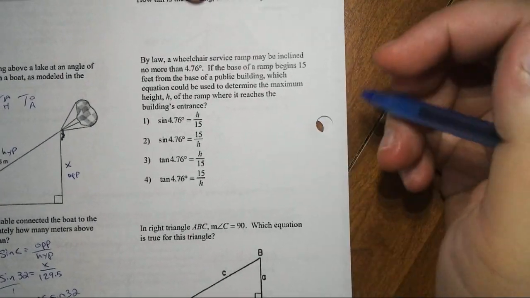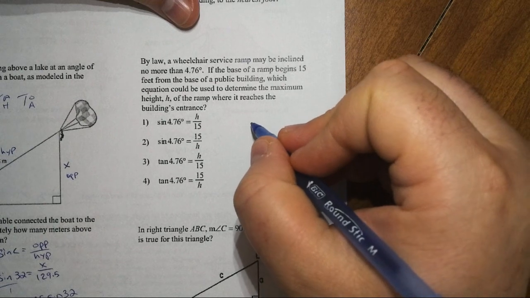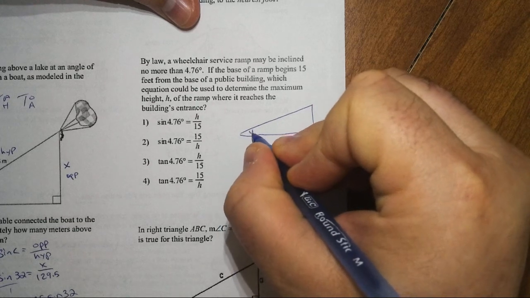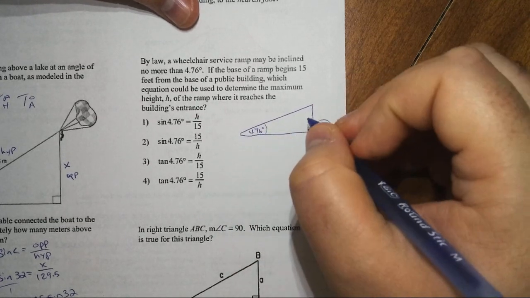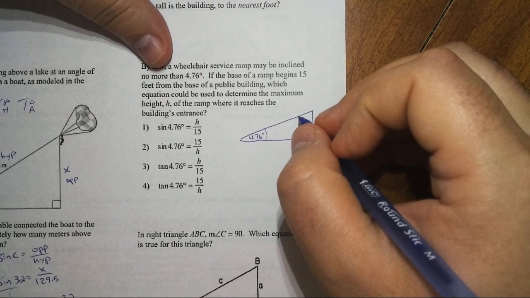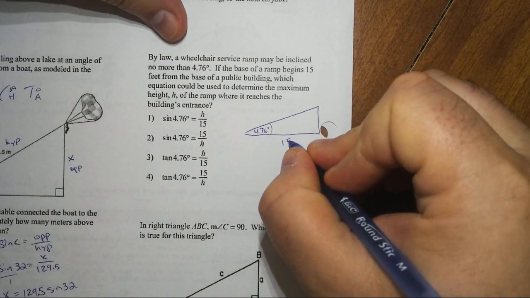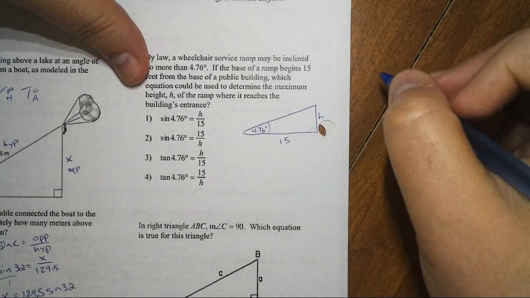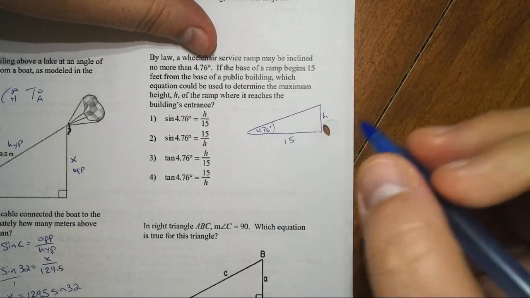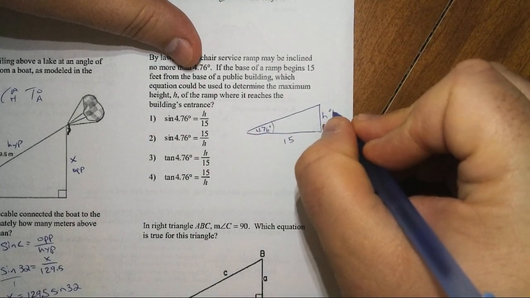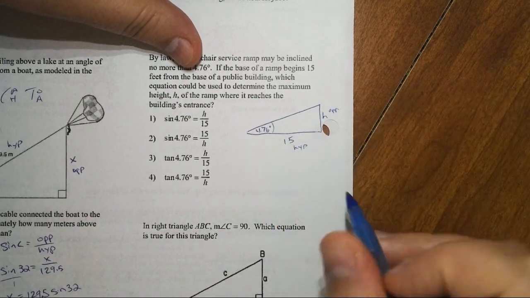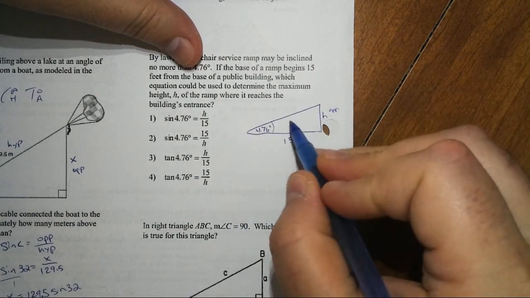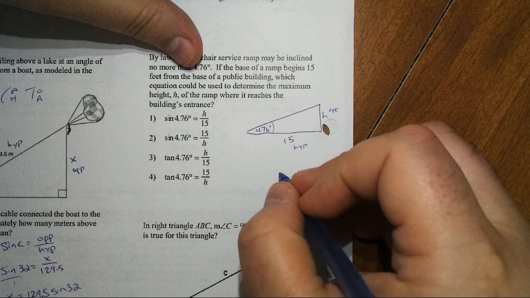Okay, by law, a wheelchair ramp may be inclined no more than 4.76 degrees. If the base of the ramp begins 15 feet from the base of the building, this is our 15 feet, okay? Which equation can you use to determine the maximum height h of the ramp when it reaches the building's entrance? So if we have this setup, we have the opposite side and the hypotenuse. Now remember, you're 15 feet from the building, so it's not the length of the ramp, it's the distance from the building. That's the bottom here.